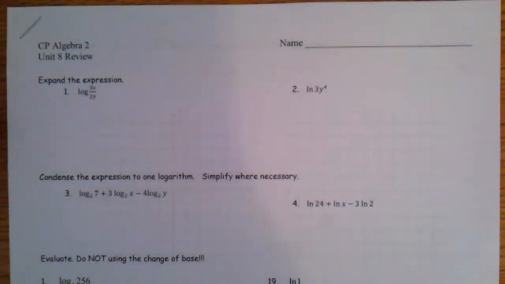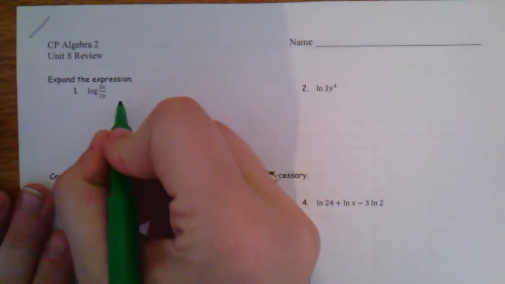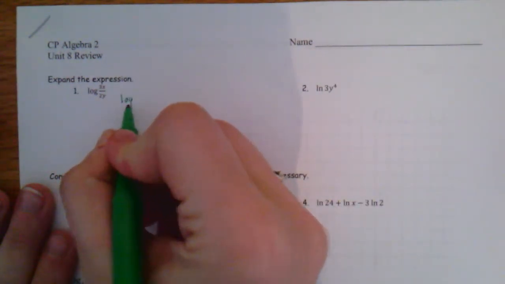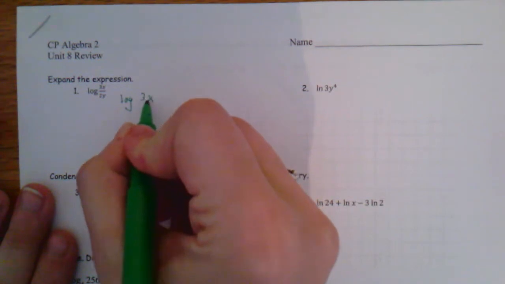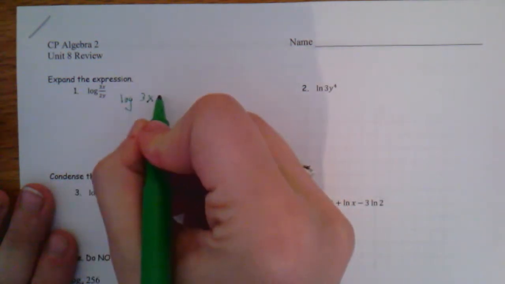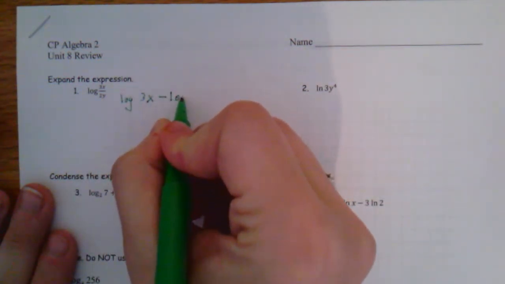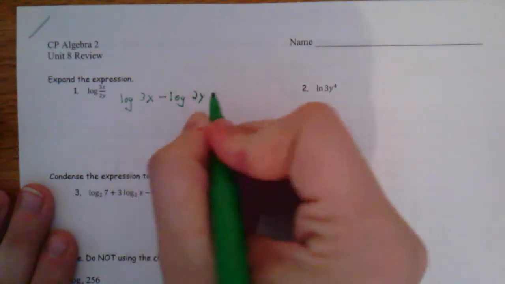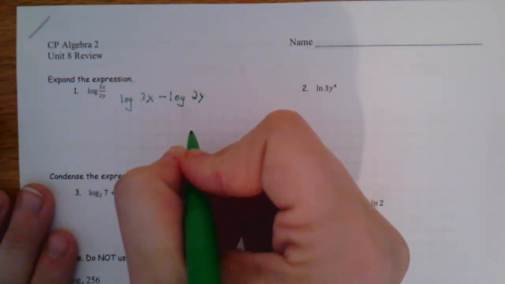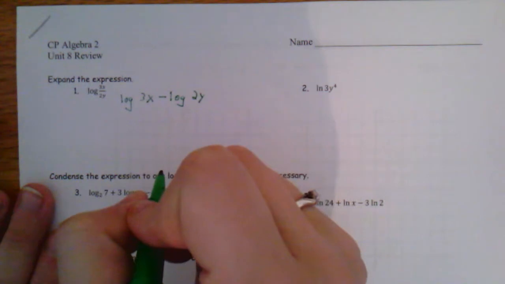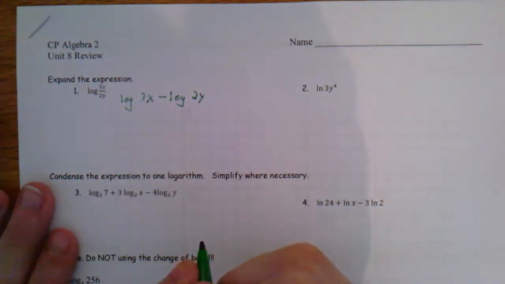But if we look at the log one, it's kind of best to think of it like this. You have your top section, which will become the log of 3x, and then you are dividing that by the log of 2y. So division, of course, becomes subtraction. I apologize that the video is a little grainy. Hopefully you can read this.